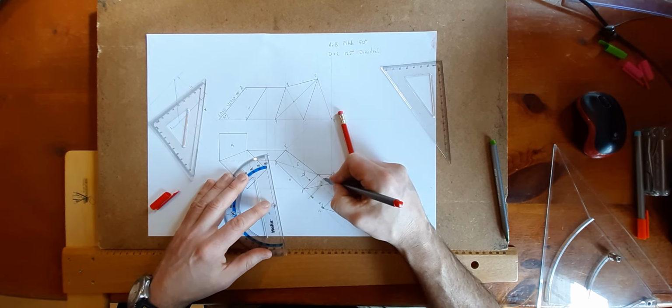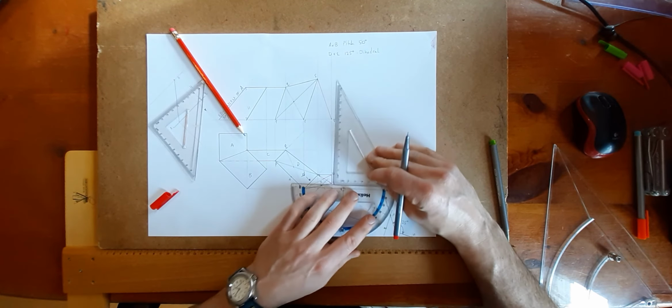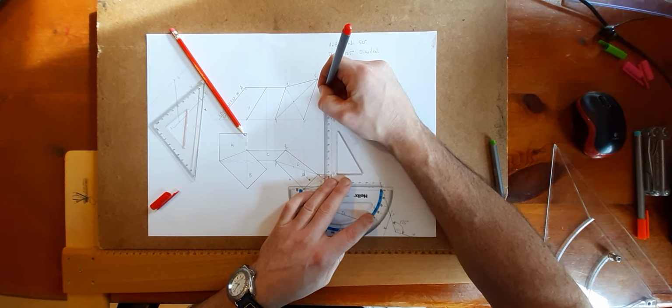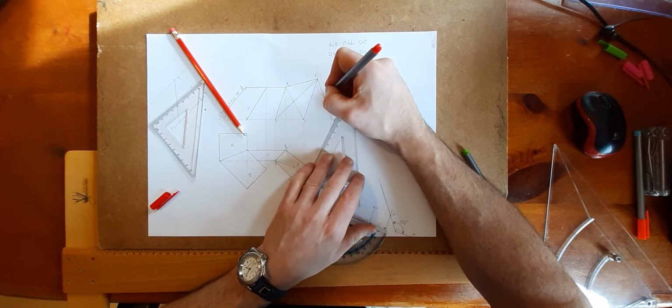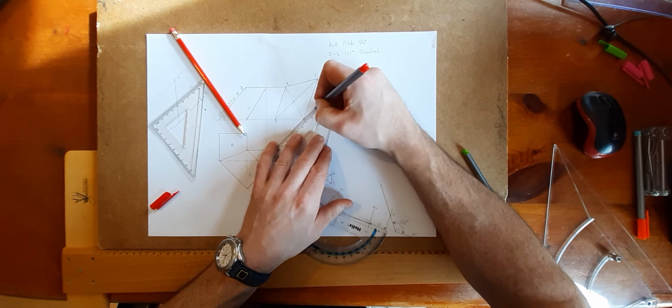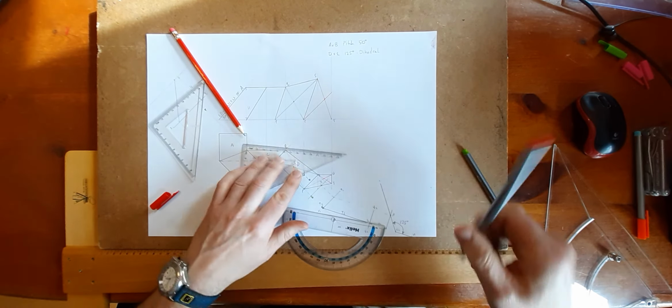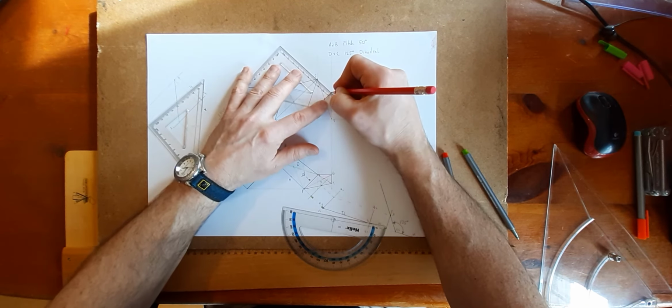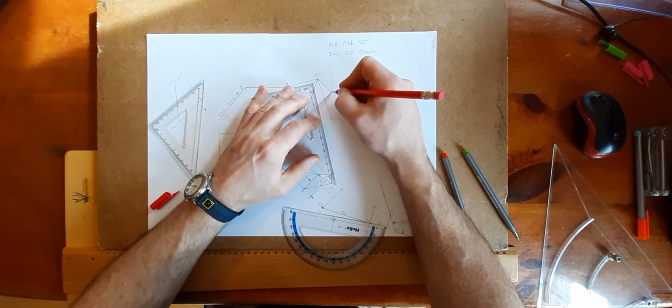Now if I get this point here, by bringing it straight up, basic orthographic, that'll get that point up there on that line. And then I'll be able to run a line from or through that point till I hit this line, and that'll get me point U up there. So I can finish out my elevation now.